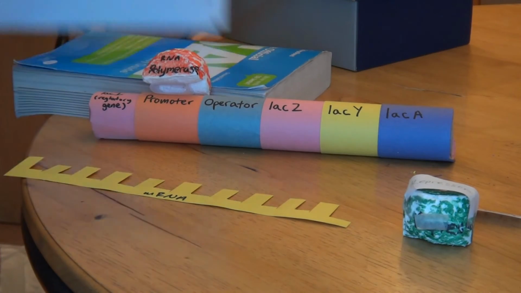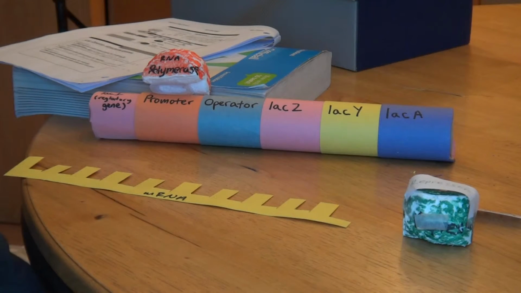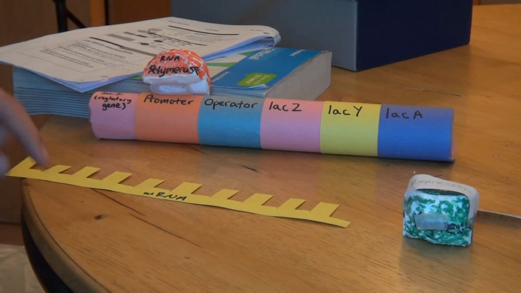So LAC-Z codes for the enzyme galactosidase. And what galactosidase does is break down lactose into glucose and galactose. The LAC-Y gene will code the proteins to make permease, which transports the lactose into the cell. And then the LAC-A gene, it codes for a transacetylase, but no one really knows what transacetylase does, what its function or what its purpose is. So that's it.